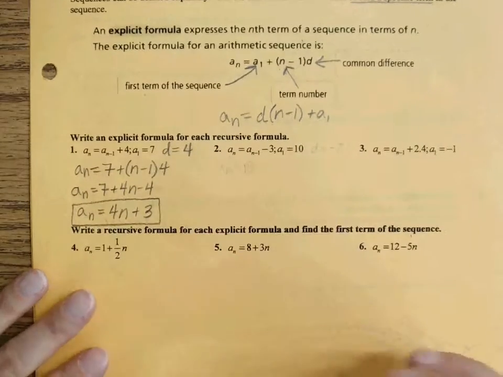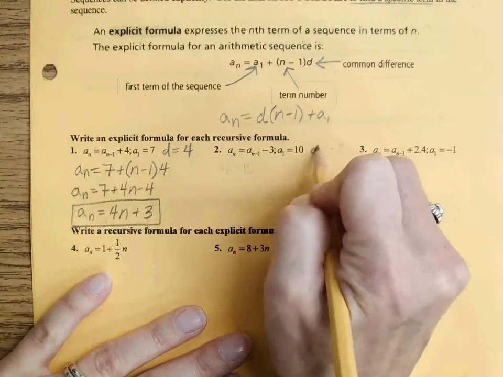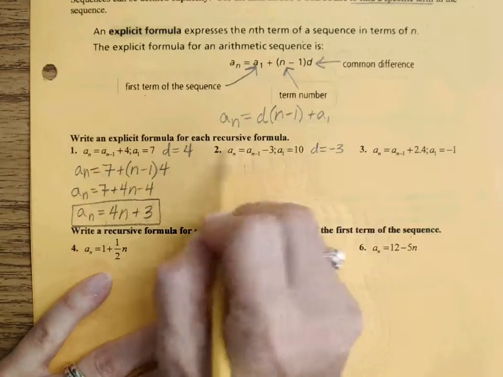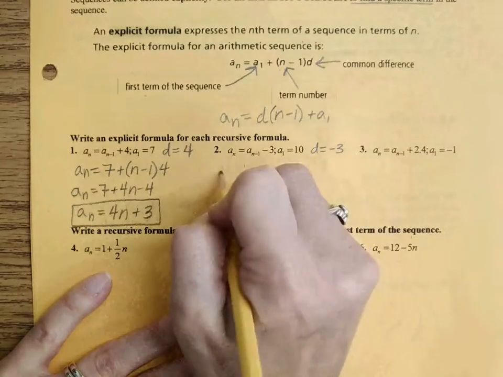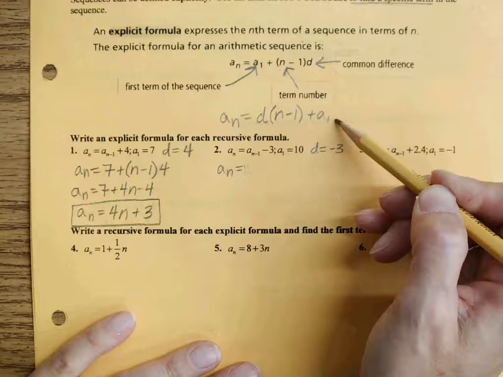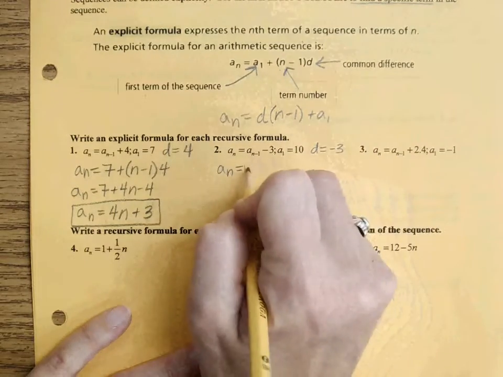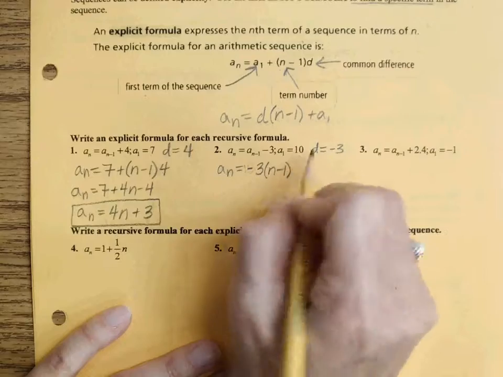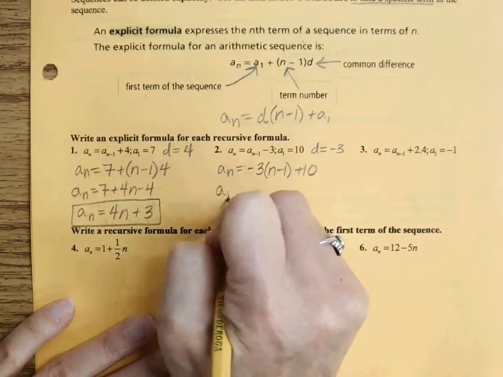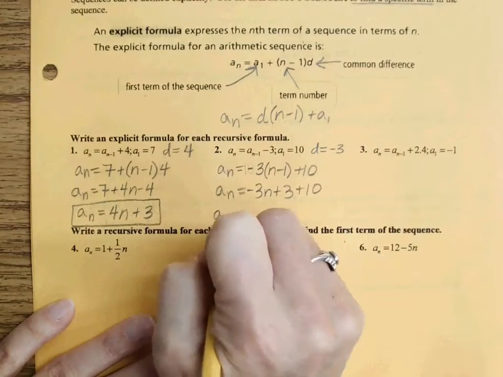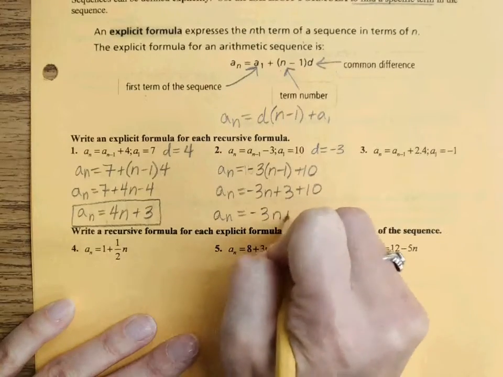Okay. Now for problem number 2, same thing. We're going to start by labeling our common difference, which is negative 3. Then from here, we're going to make our substitutions from the information given to us into the explicit formula. So a sub n. This time I'm actually going to use this other equation where it was just rearranged slightly. So I'm going to write my common difference first. So negative 3 times n minus 1, and then my first term is 10, so plus 10. A sub n is equal to negative 3n plus 3 plus 10. A sub n is equal to negative 3n plus 13.